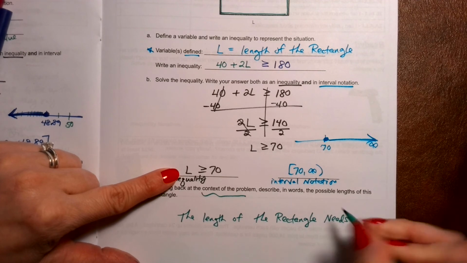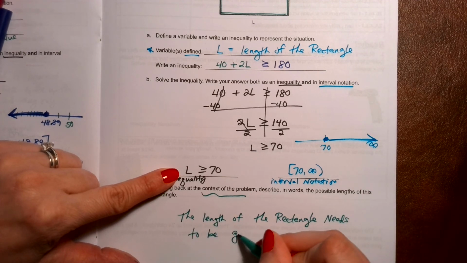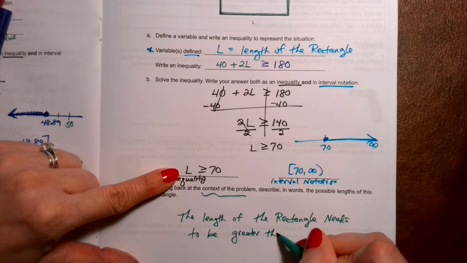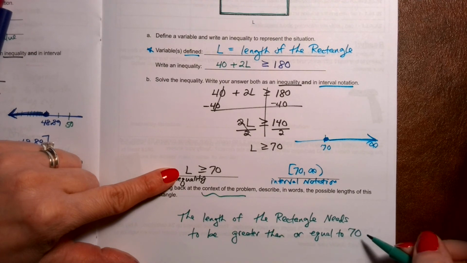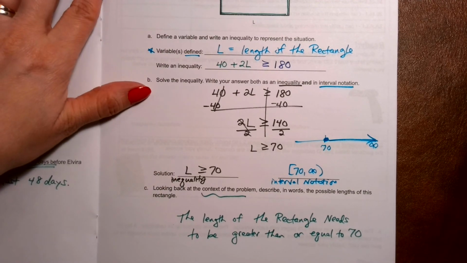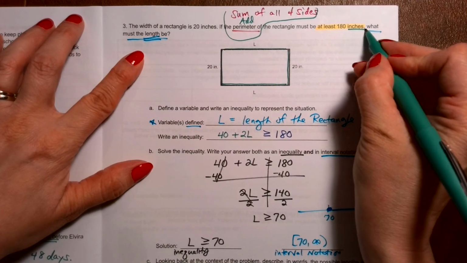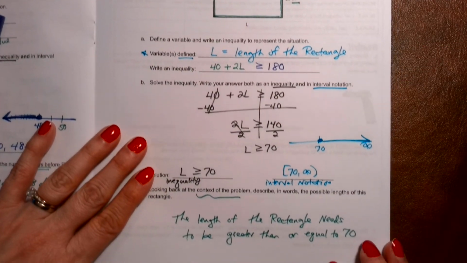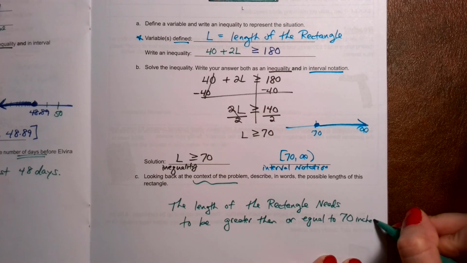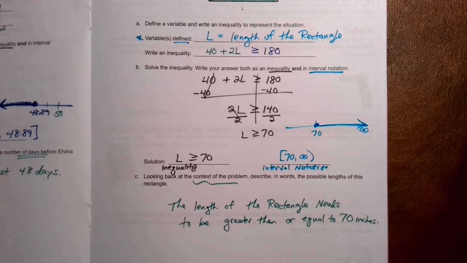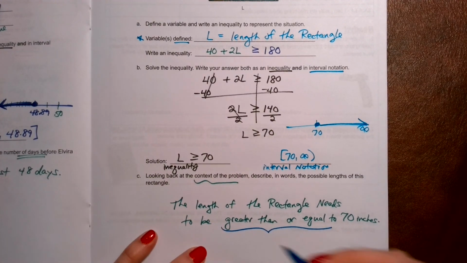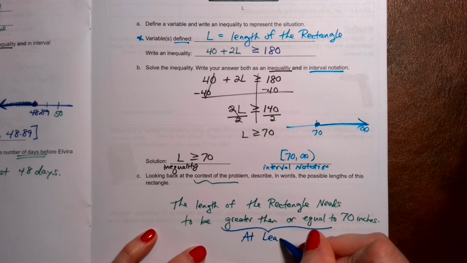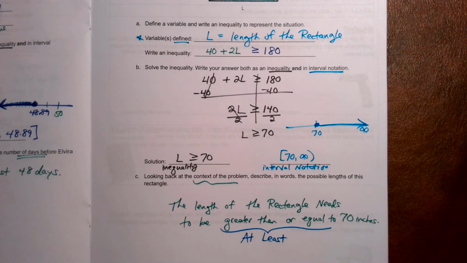needs to be greater than or equal to 70. Are there some units here? Yes, inches. It should be greater than or equal to 70 inches. Is there any other way I could have said that? Instead of greater than or equal to, I could have said at least. It needs to be at least 70 inches. I hope this helps. Thank you.